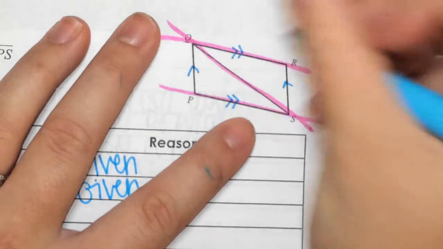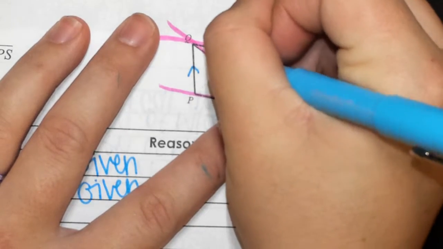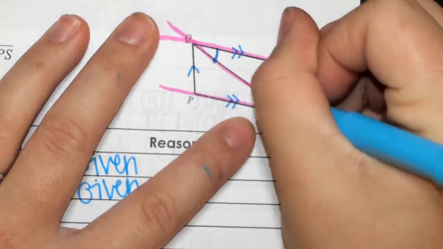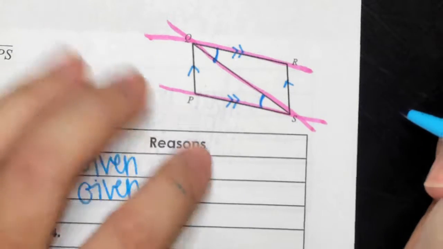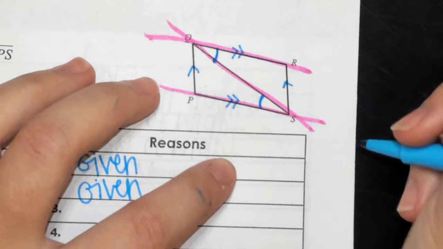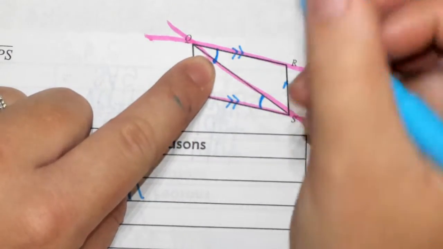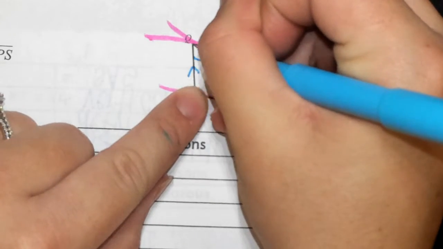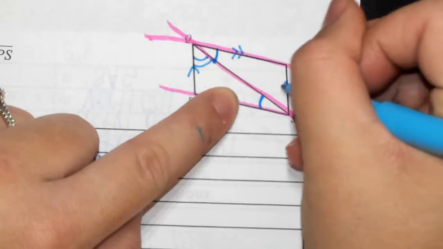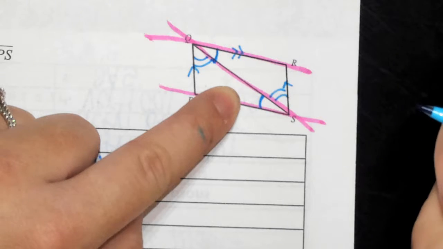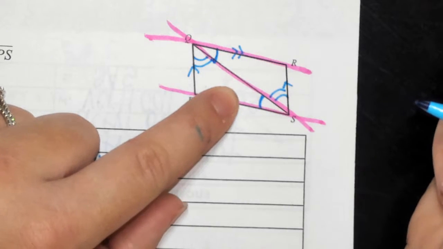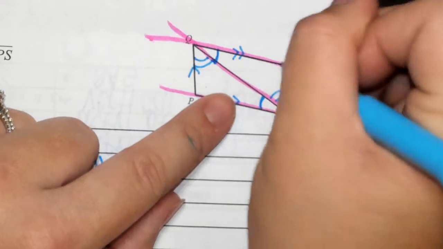Okay? What is the relationship between this angle and this angle? Alternate interior. Yep, you see it? Opposite. They're alternate, and they're on the inside. Okay, what about this angle and this angle? Same thing. Are y'all writing this down? Are y'all drawing the pictures and the shapes?